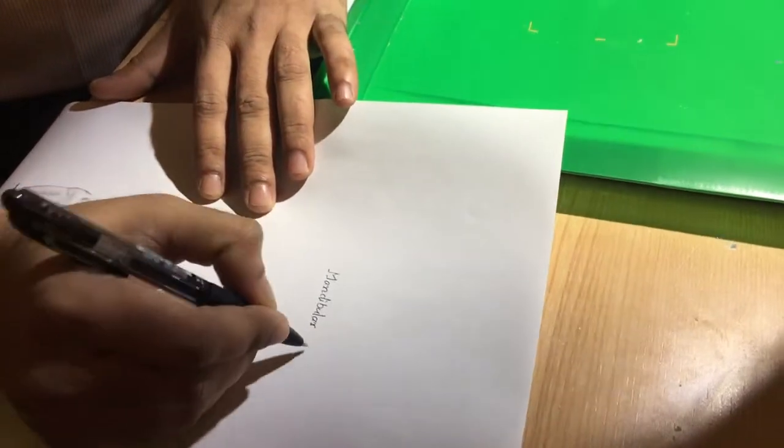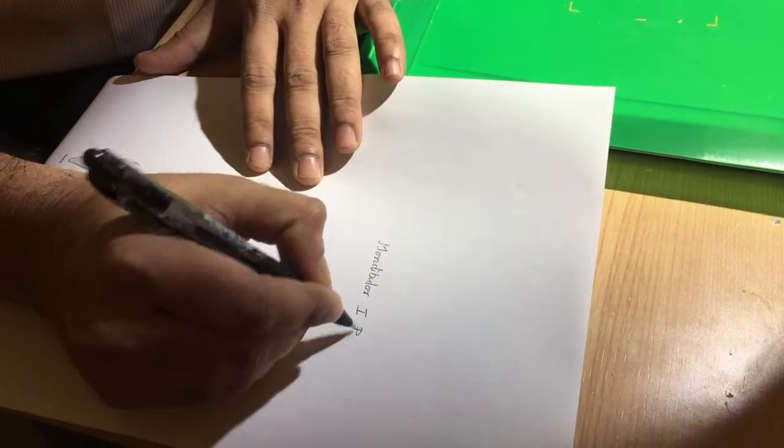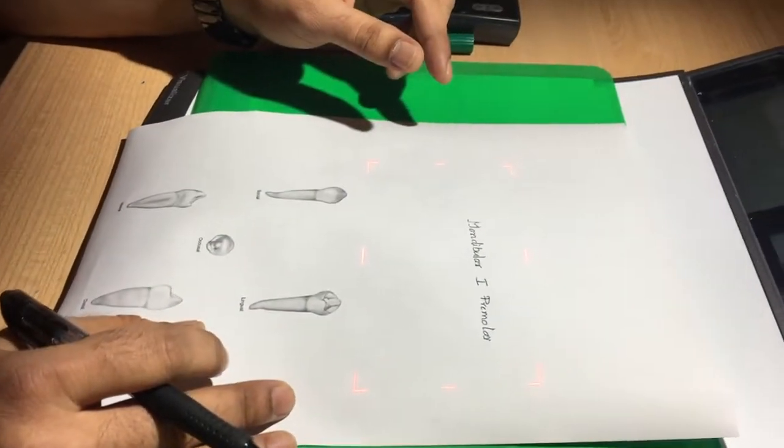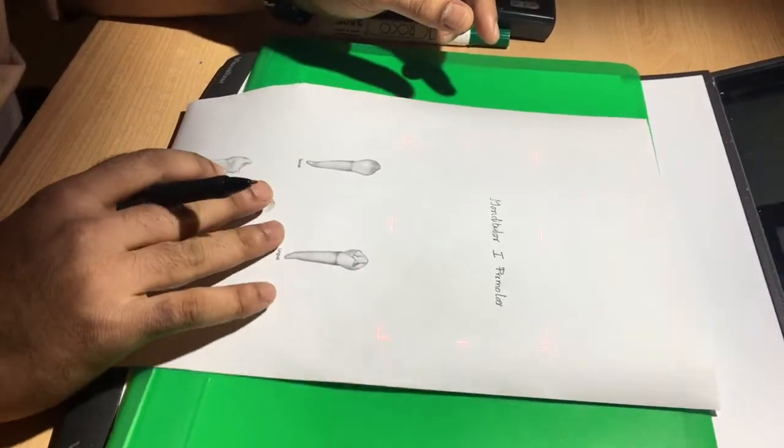It is mandibular first premolar. What is this? Mandibular first premolar. Premolar, okay.